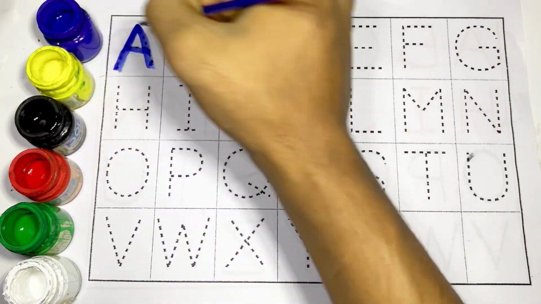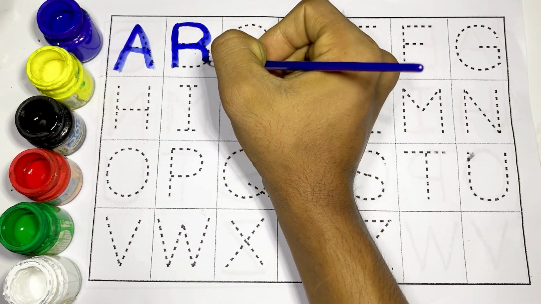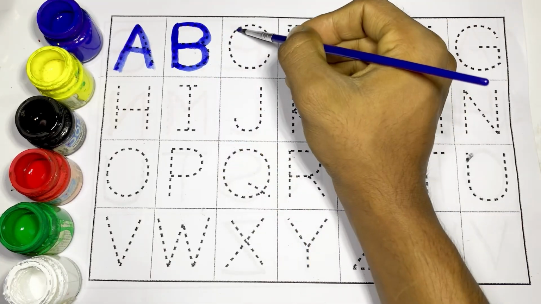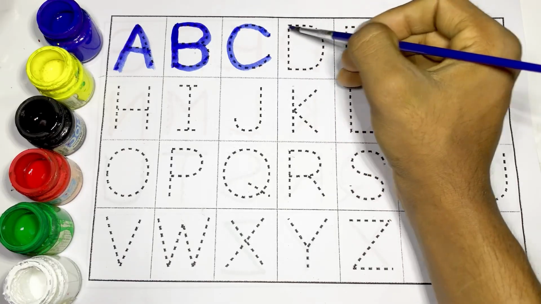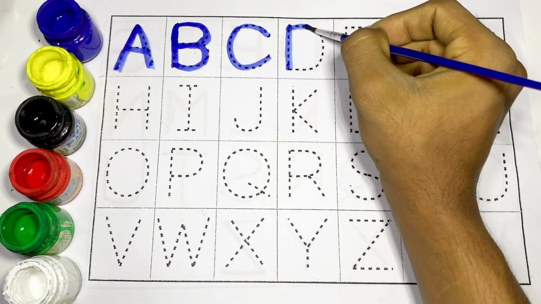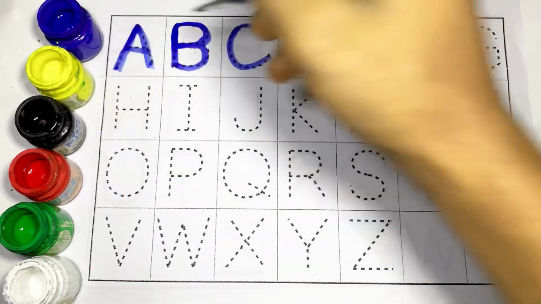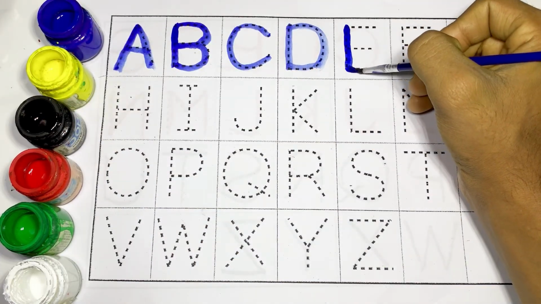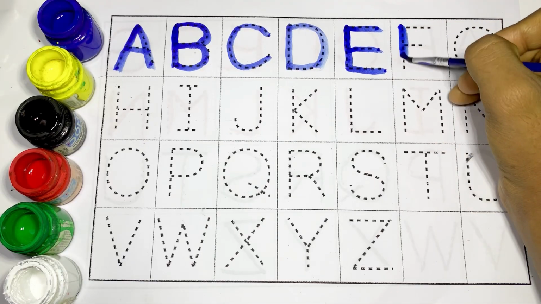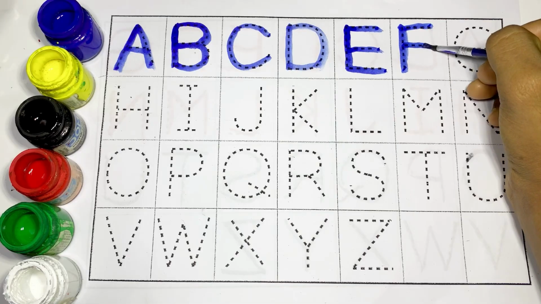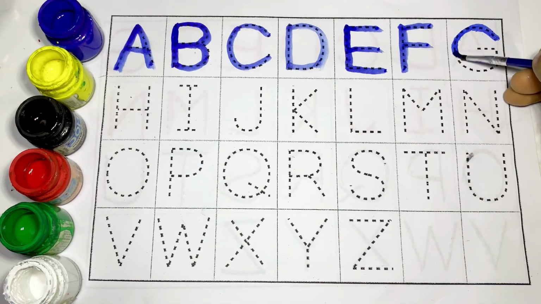Kids, again use blue color and draw B. B for ball. C. C for cat. D. D for dog. Kids, again use blue color and draw E. E for elephant. F. F for fish. Kids, again use blue color and draw G. G for God.